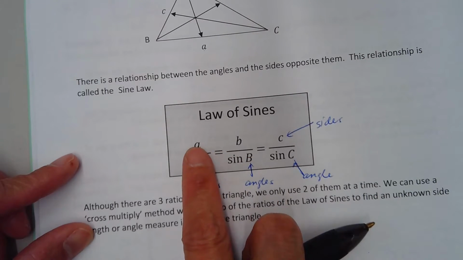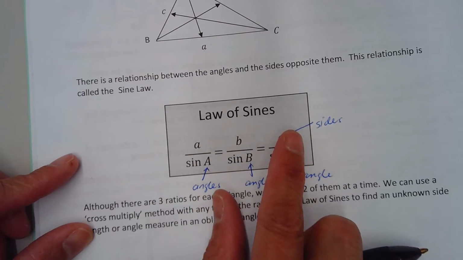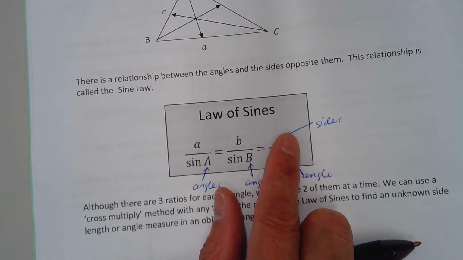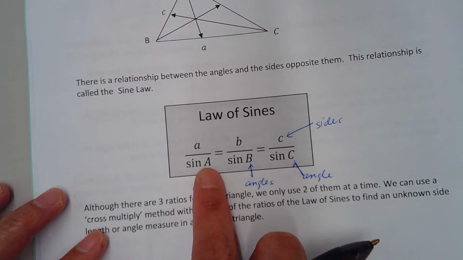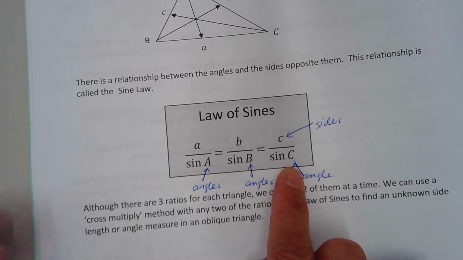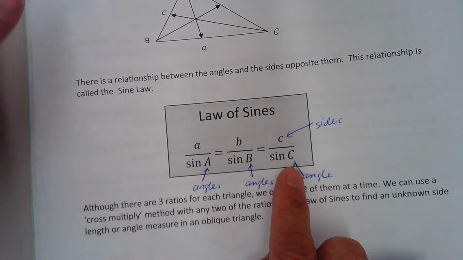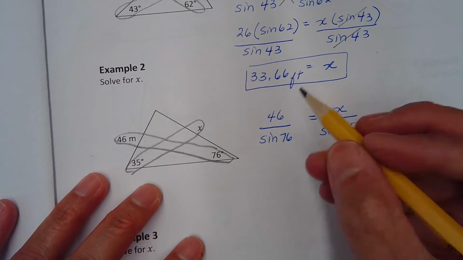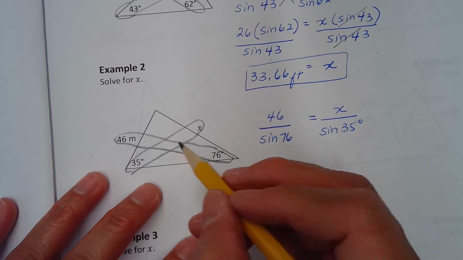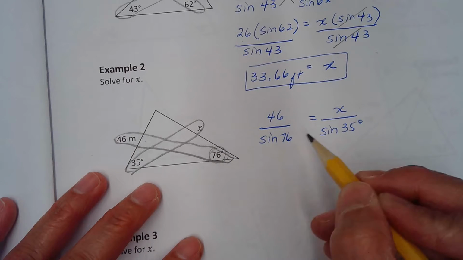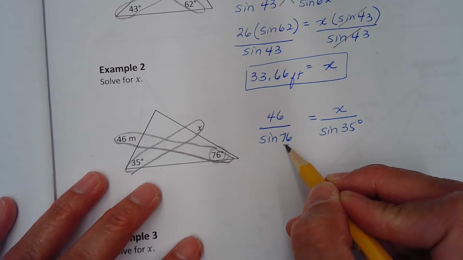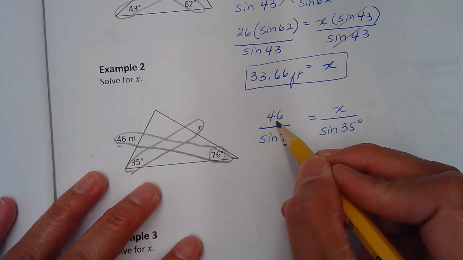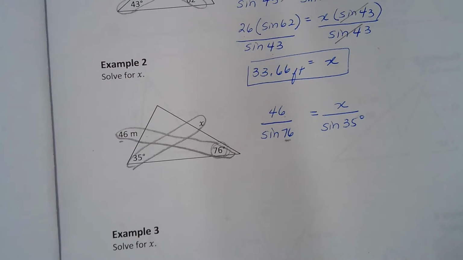So a, little b, little c are all sides, the side lengths. Angle A, angle B, angle C, those are the angles. So when you look at this, the angle is 76, side is 46. Okay, good? That's clear?